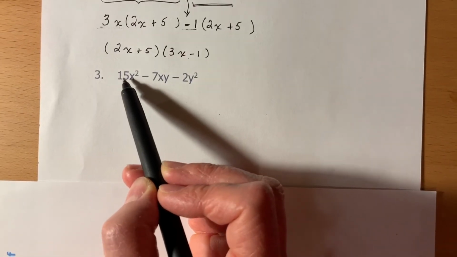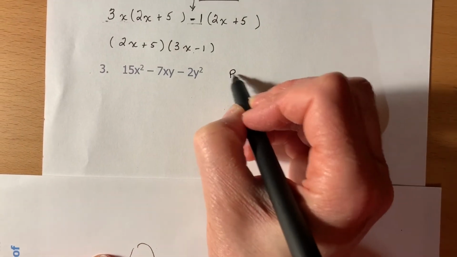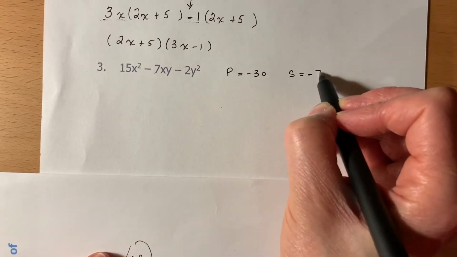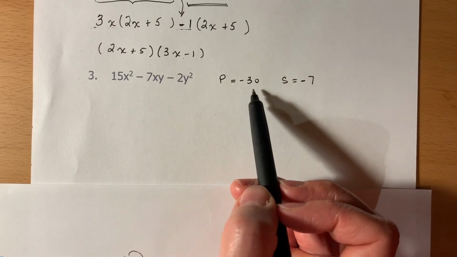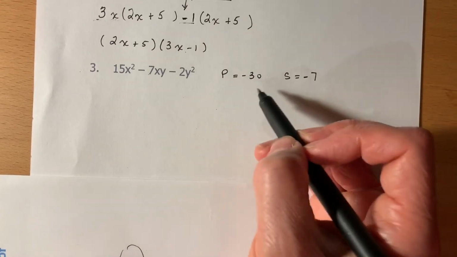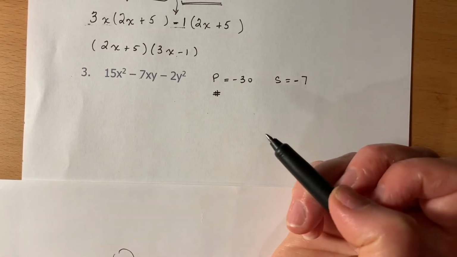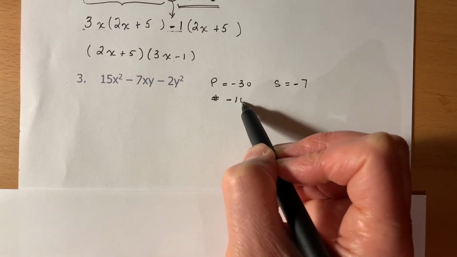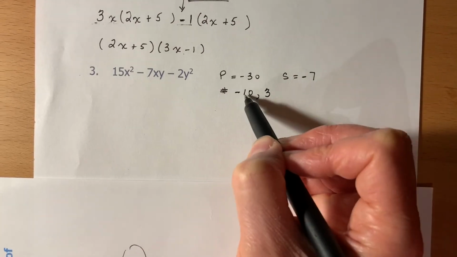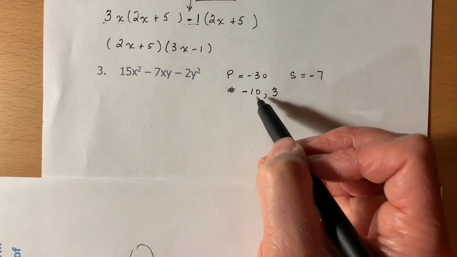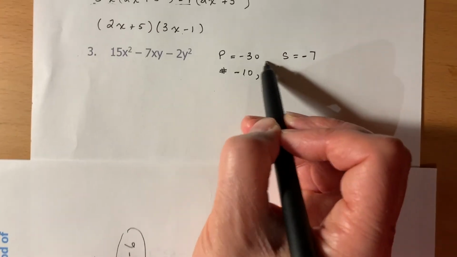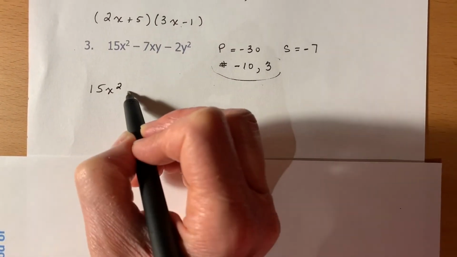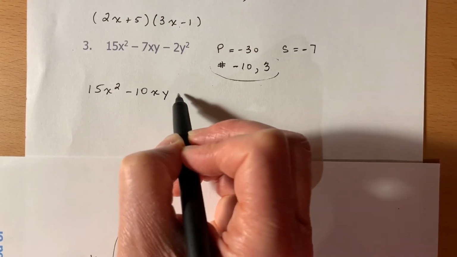Once again, I'm looking for a product of 15 times -2, -30, a sum of -7. So looking for two numbers that multiply to a negative and add to a negative. So you go through the numbers that multiply to -30, and the two numbers should be -10 and +3. They multiply to -30, but also add to -7. Once you have your two numbers, you rewrite the middle term with them. The order you write it does not matter.